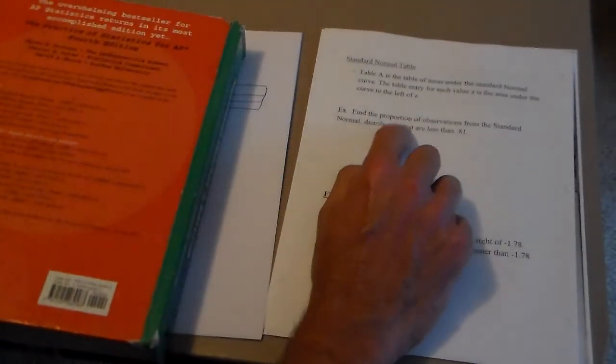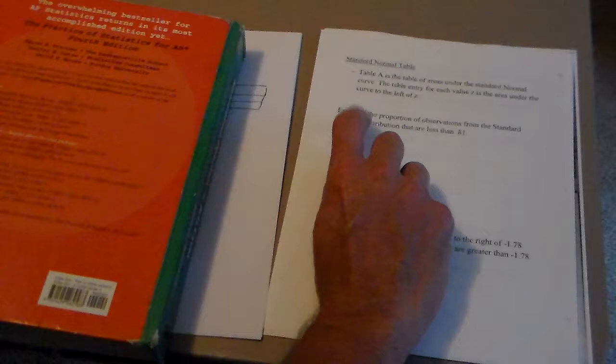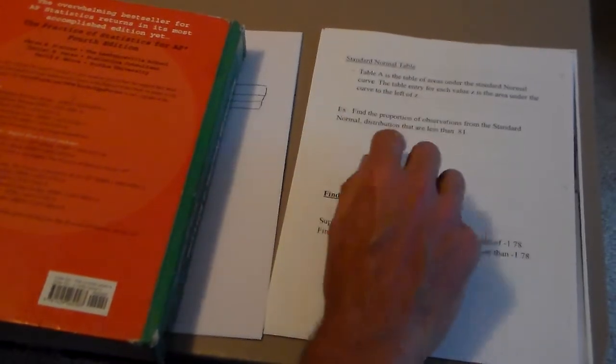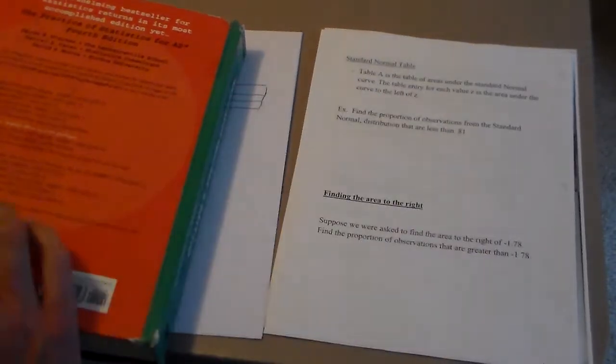So it says find the proportion of observations from the standard normal distribution that are less than 0.81. Okay, so I open this up, and I want to find less than 0.81.